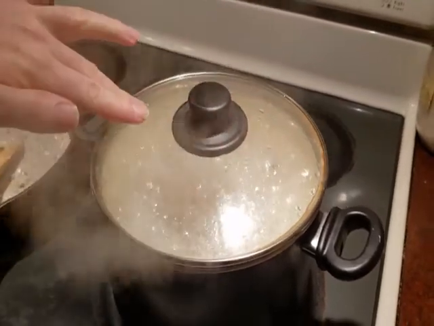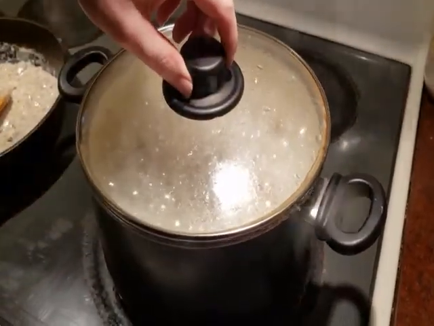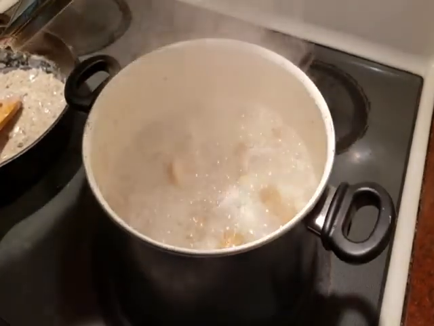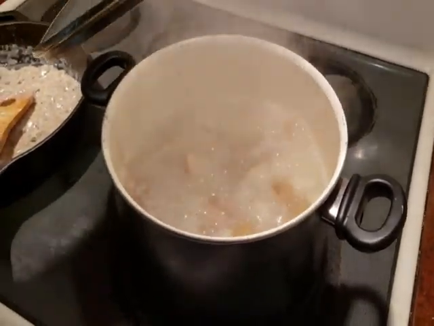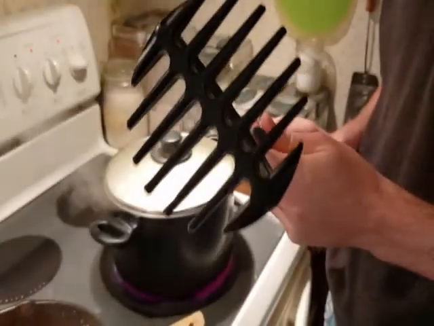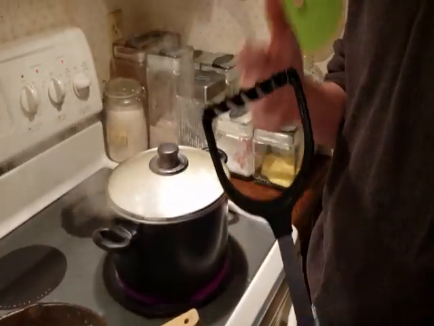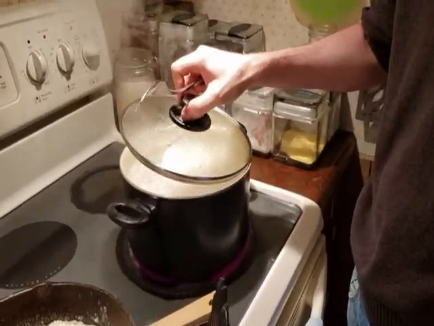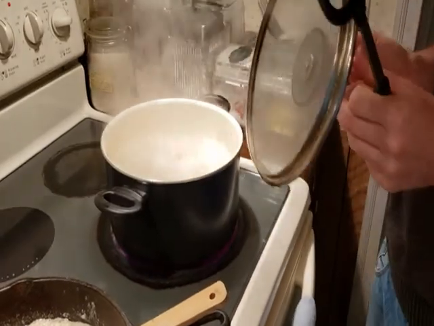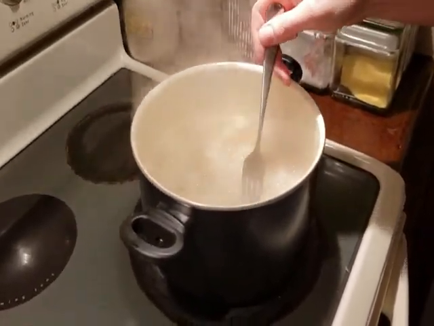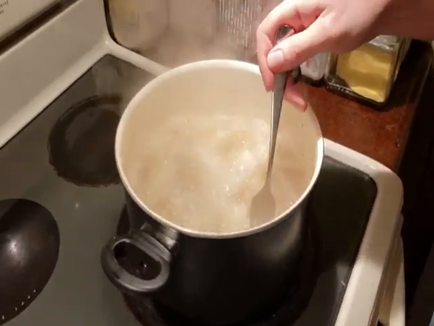Now notice here, see these bubbles, something's very different happening here than if I just had water by itself. And a lot of what's happening is that starch is getting liberated and becoming soluble. This little masher guy here is really handy and makes this job a ton easier. Now here's how to tell when they're done and when you're ready to start mashing.